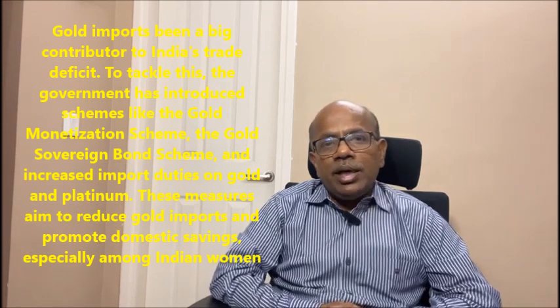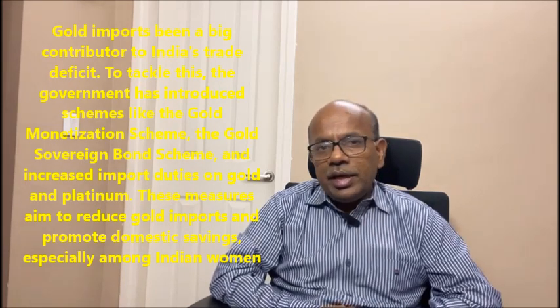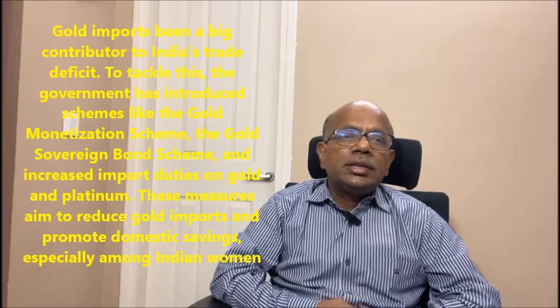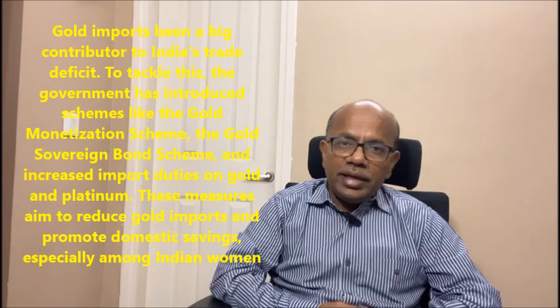Tackling gold imports is an important aspect of arresting the trade deficit. Gold imports have been a big contributor to India's trade deficit. To tackle this, the government has introduced schemes like the gold monetization scheme and the sovereign gold bond scheme, and increased import duties on gold and platinum. These measures aim to reduce gold imports and promote domestic savings, especially among Indian women.